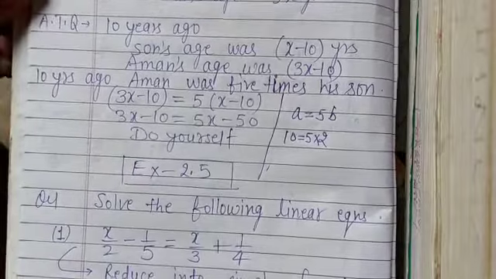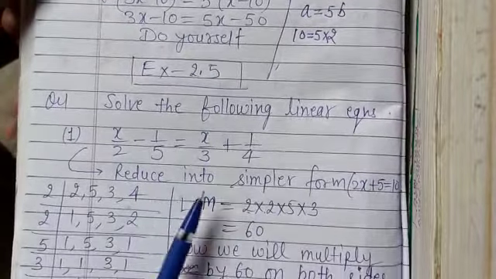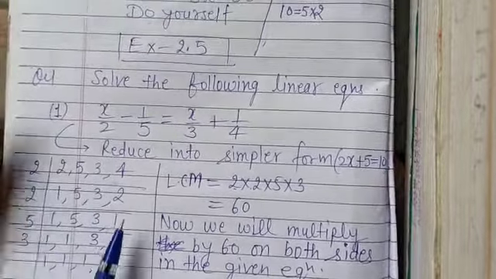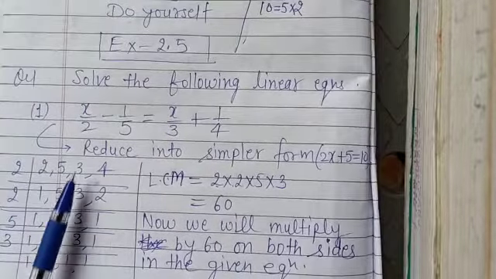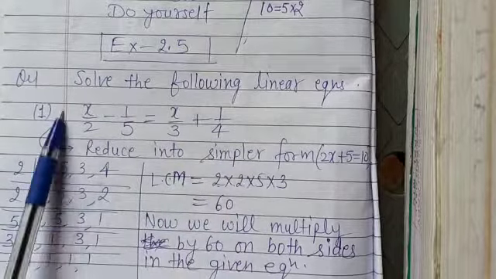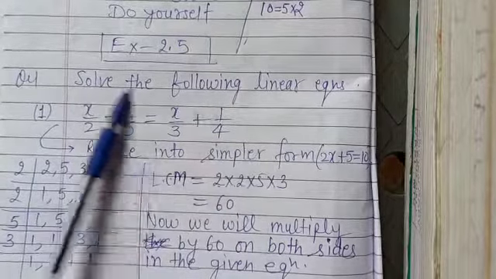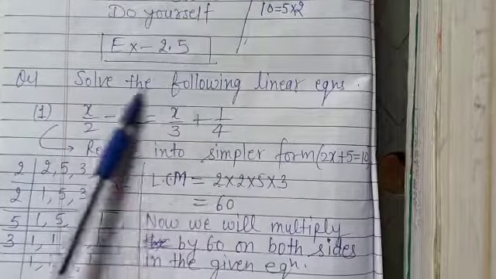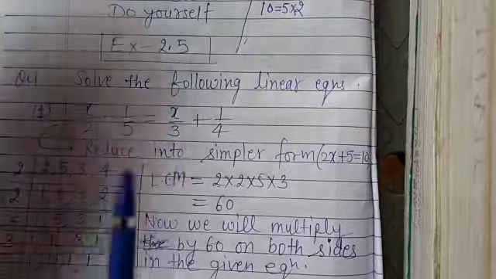So let's start 2.5 now. 2.5, the very first question is solve the equations. Actually, first I am telling you the algorithm to solve this kind of equations. Algorithm means step by step procedure.